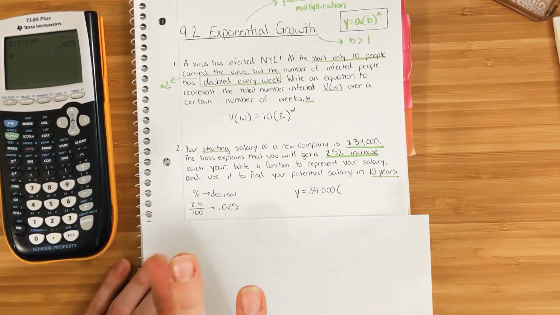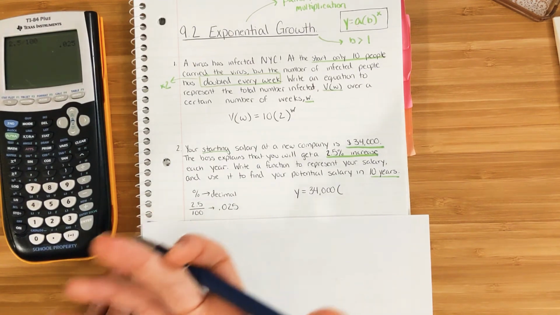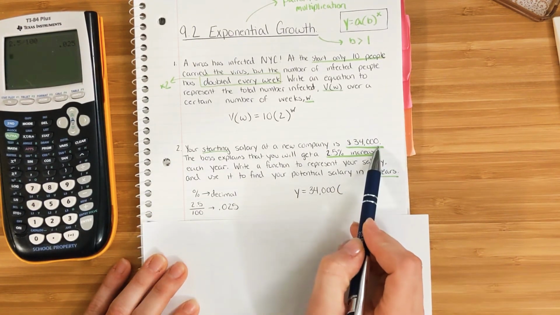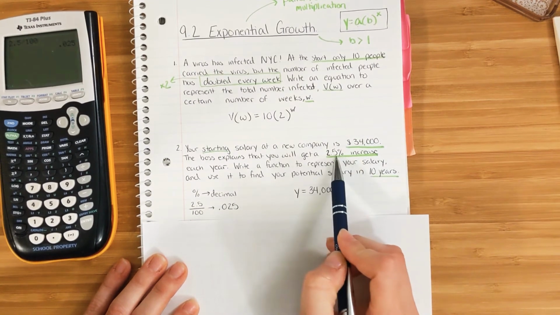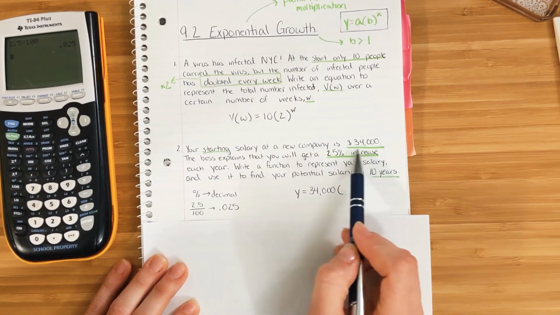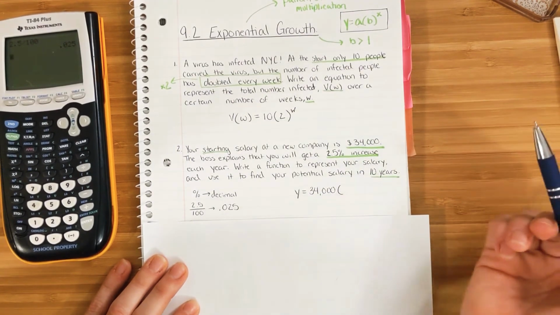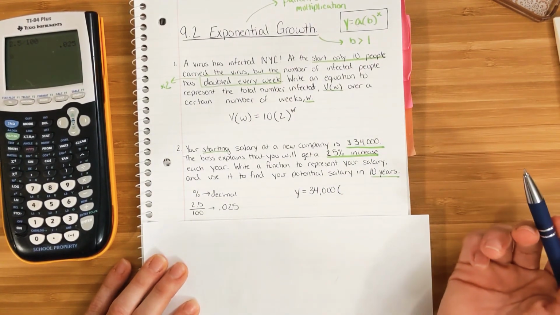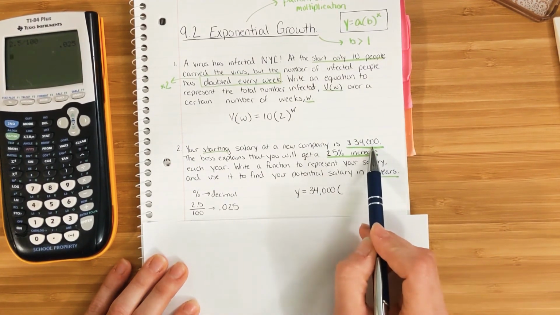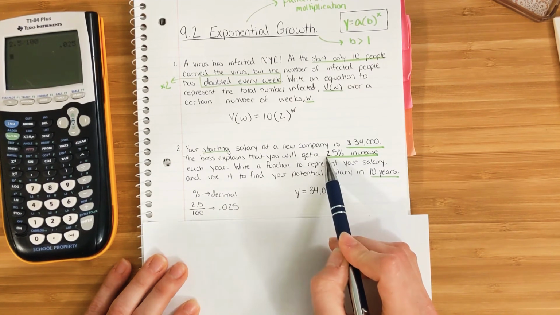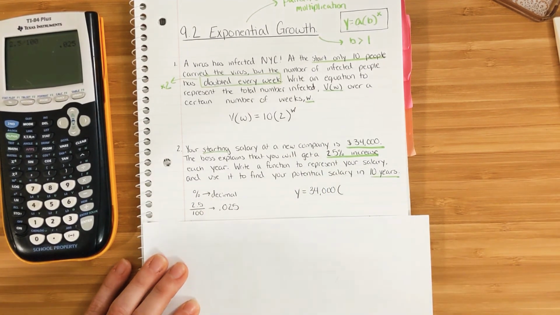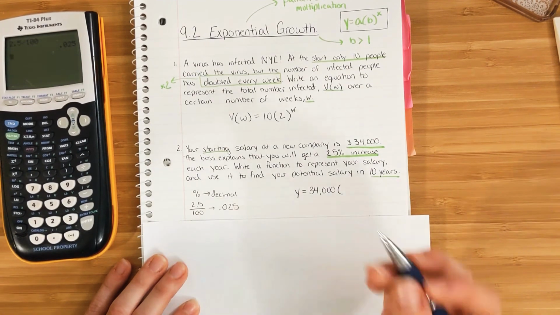The 2.5% is going to be compounded on top of the amount of money you already had. So if I get paid $34,000 this year, and then I get paid a 2.5% increase, I'm still going to get that $34,000 plus 2.5% on top of it. Think of it like you're getting 100% of your salary plus 2.5% more. So 102.5%.